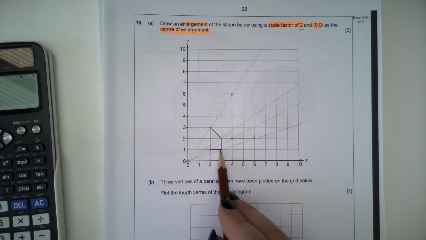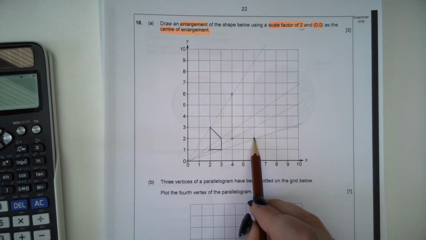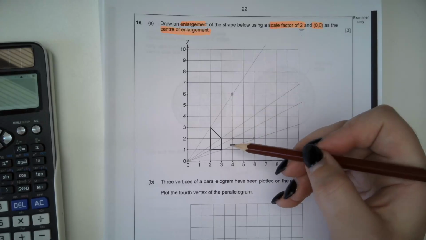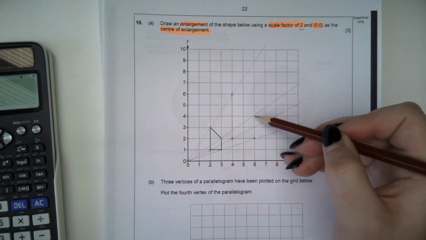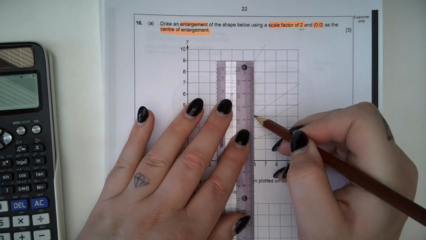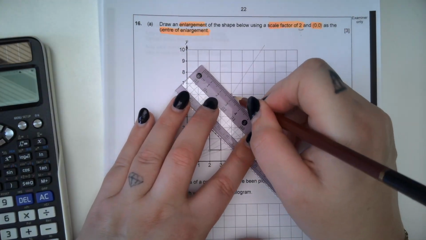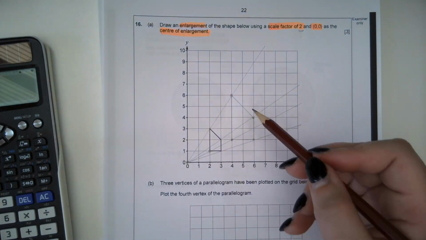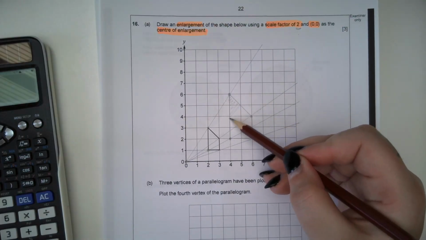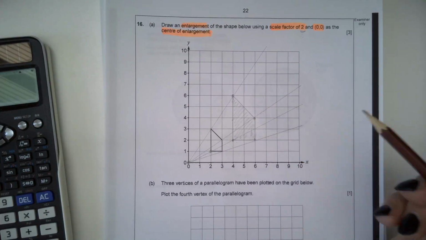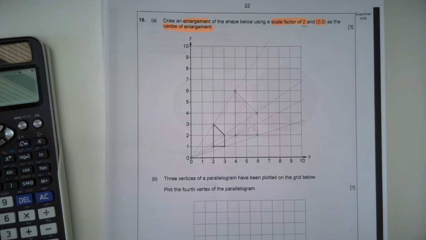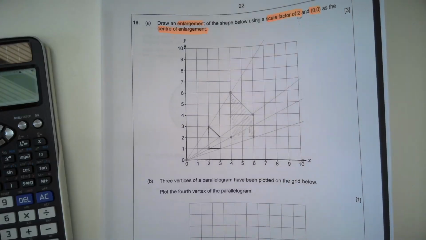So then from here to here is 1. On the enlarged version it's 2 because we've got a scale factor of 2. From here to here is 1, so we would go up 2, and it's there roughly on our ray lines, and then there we have it. So our shape, I'm just going to colour it in because I used pencil and you guys might not see it very clearly. Our shape is 2 times bigger in all dimensions, and it's correctly plotted on the grid with the centre of enlargement at (0, 0).